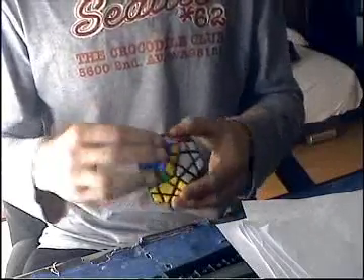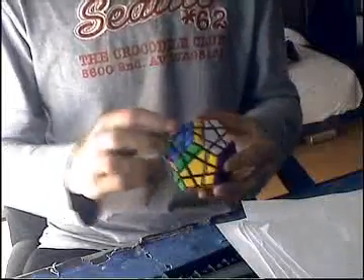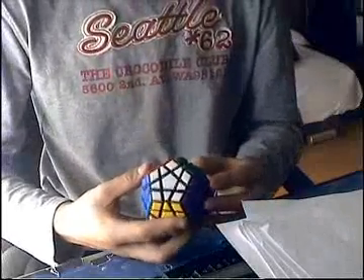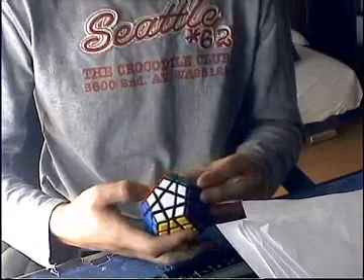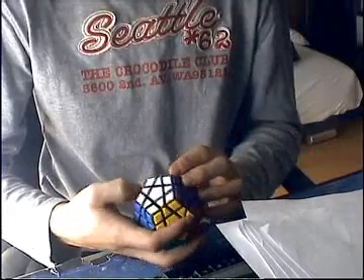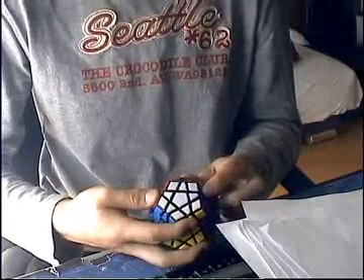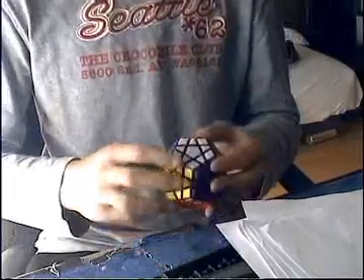And now to set the last one in, it is right inverted, down, right. These are all the cases that I know, or I don't know too many cases, but I think we should know how to do the last layer now.